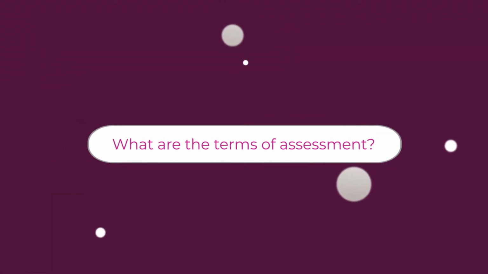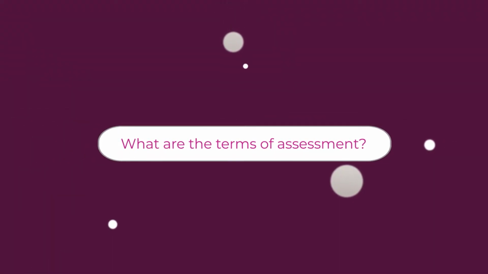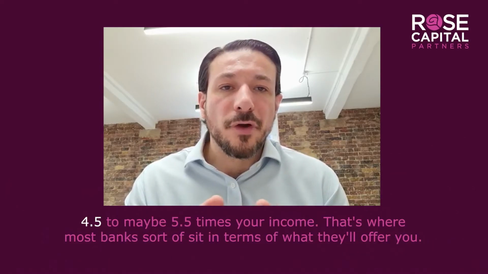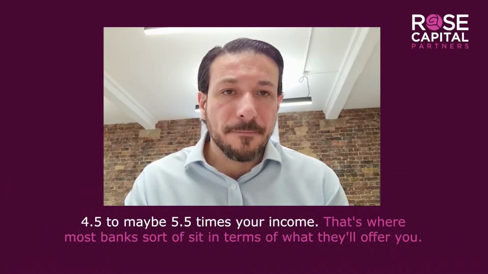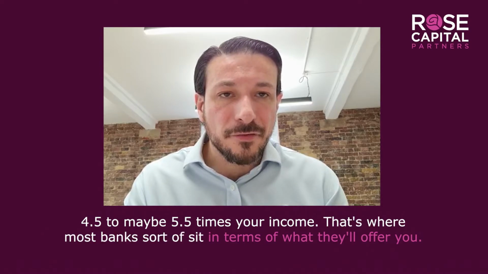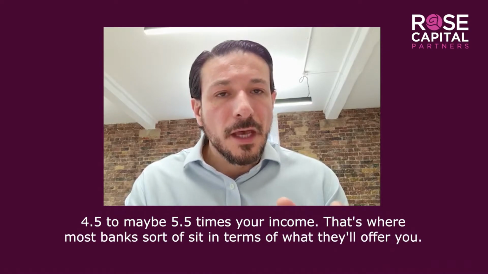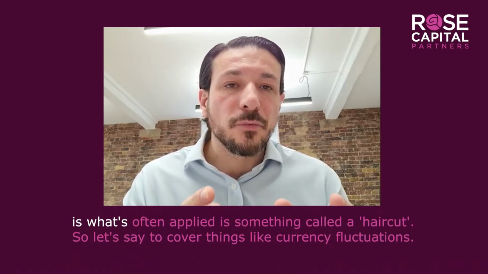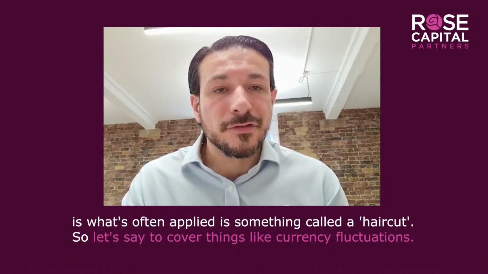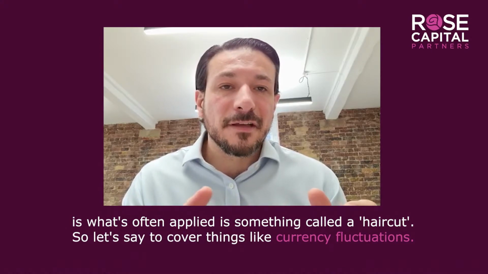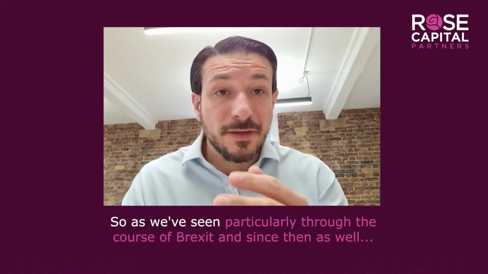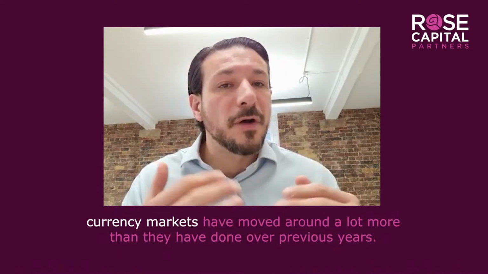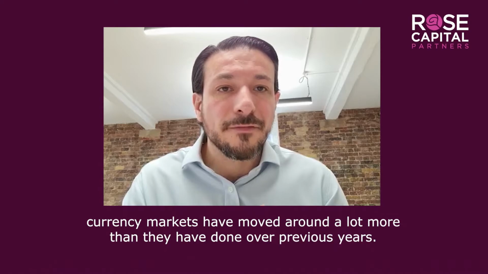So secondly then, in terms of the assessment. What most banks offer is a loan of around 4.5 to maybe 5.5 times your income. That's where most banks sit in terms of what they'll offer you. What's really, really important when you have non-sterling income is that what's often applied is something called a haircut, let's say to cover things like currency fluctuations. As we've seen, particularly through the course of Brexit and since then as well, currency markets have moved around a lot more than they have done over previous years.